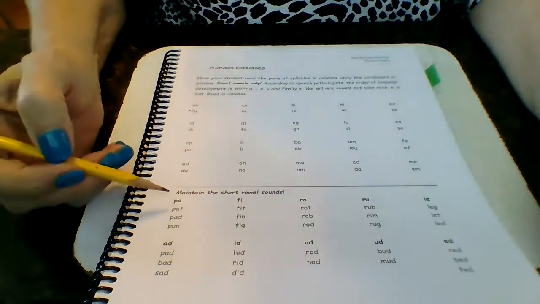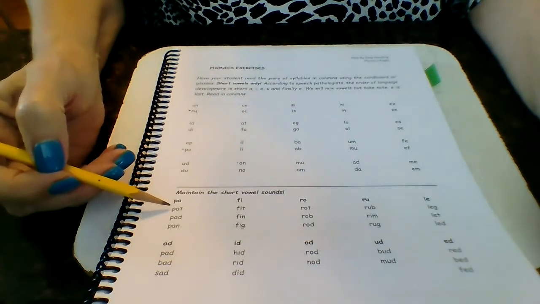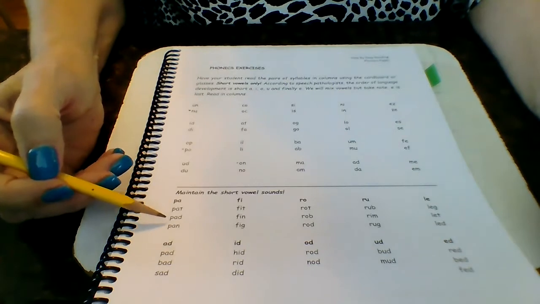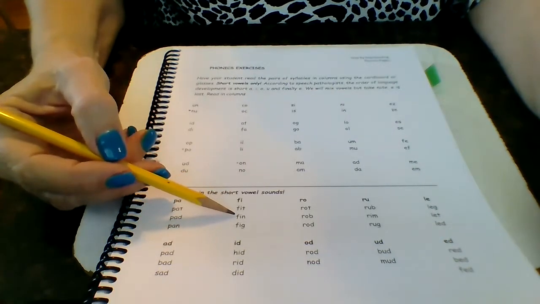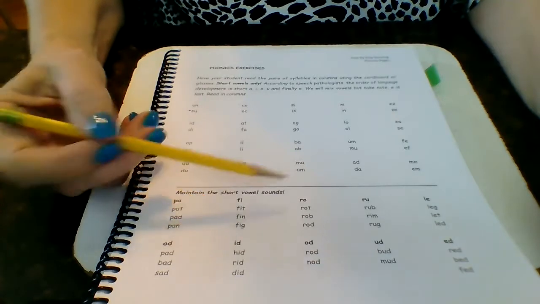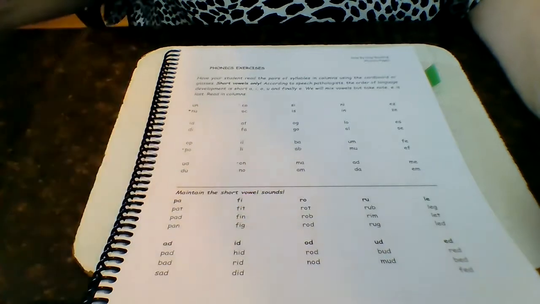Here we put the sound in a word. So pa, pat, pad, pan. Fi, fit, fin, fig. Ra, rot, rod, rob, rod.